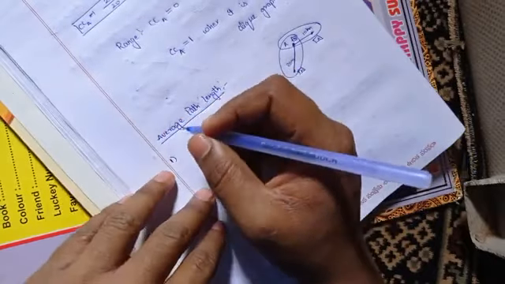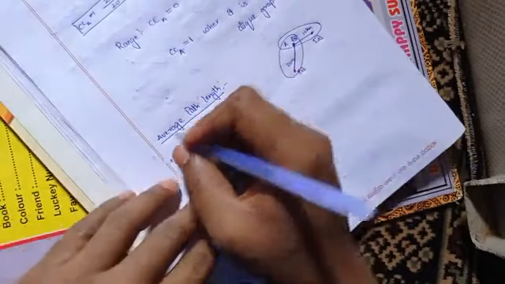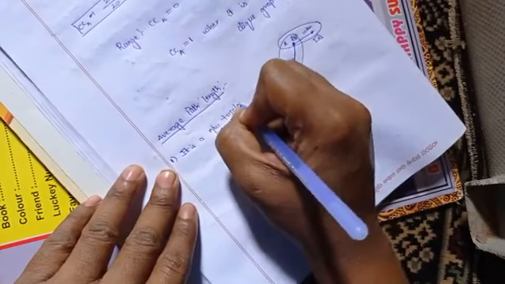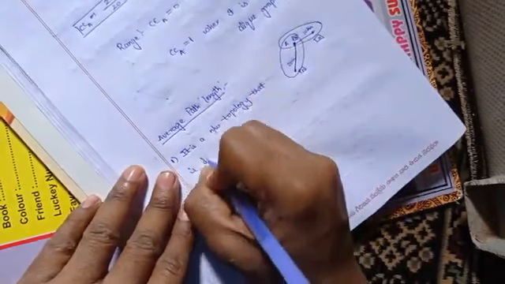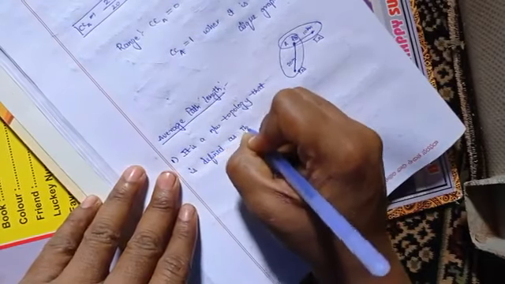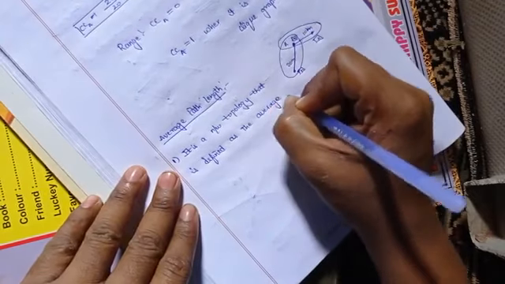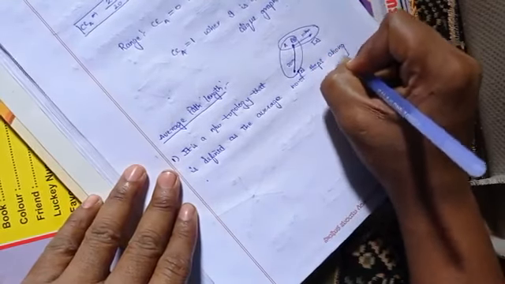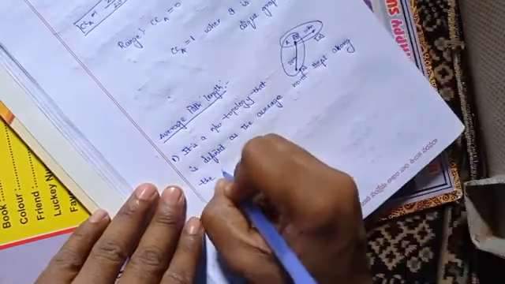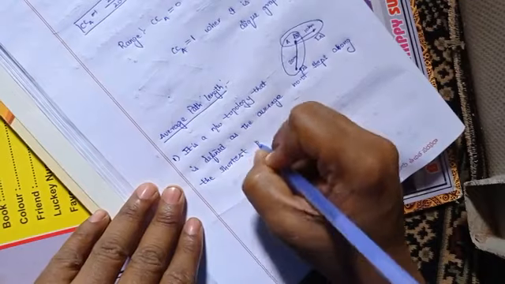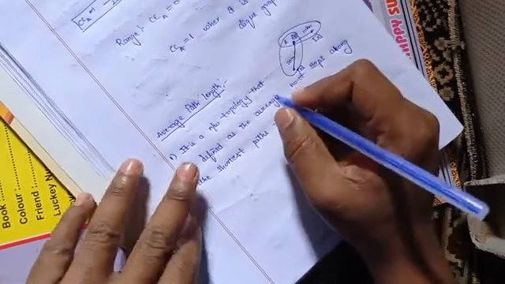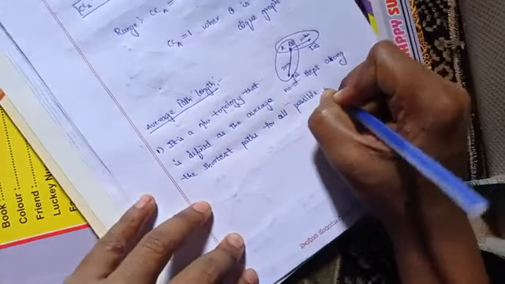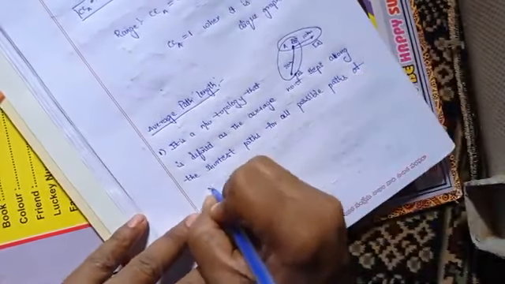Average path length, as we have already said, is a network topology measure defined as the average number of steps, so this is L, along the shortest paths for all possible pairs of network nodes.